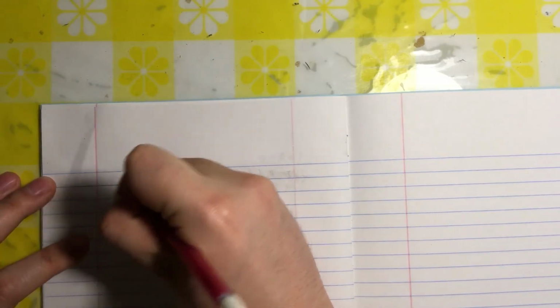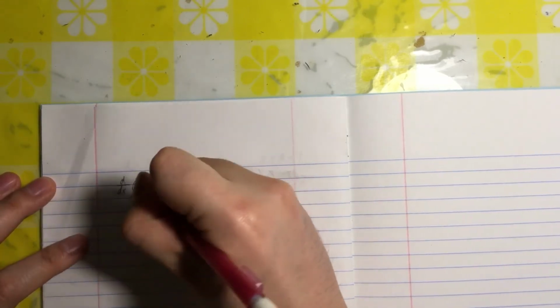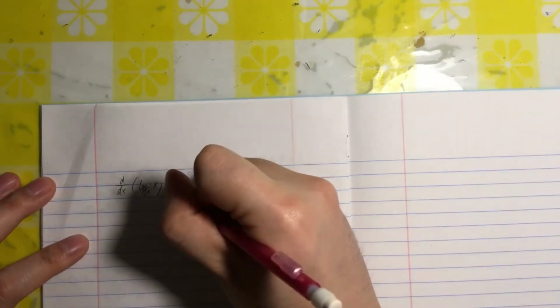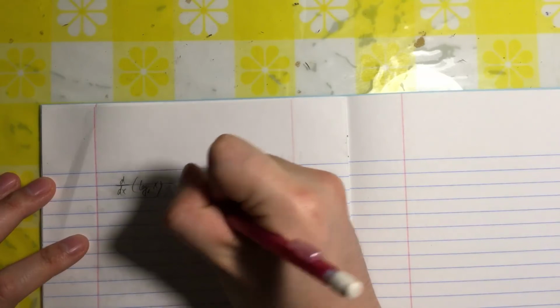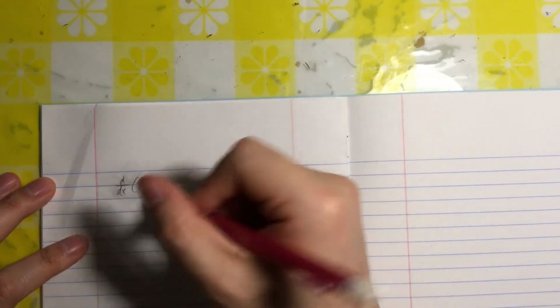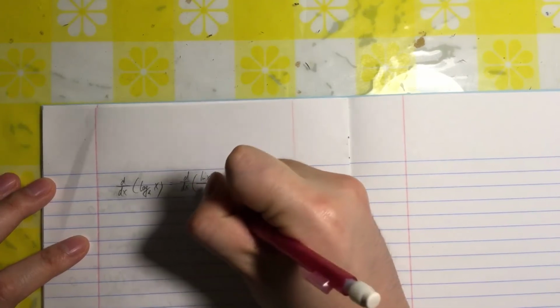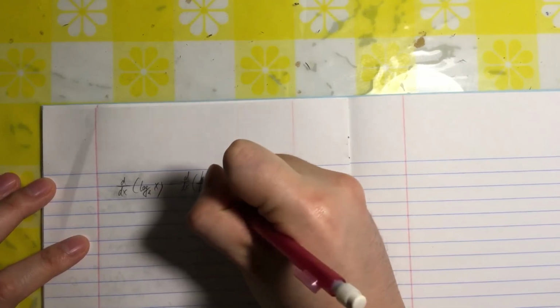Next, let me show the derivative of the general logarithmic function. How can we take the derivative of the general logarithmic function log base a of x? By the definition of a general logarithmic function, log base a of x can be rewritten as ln of x over ln of a.